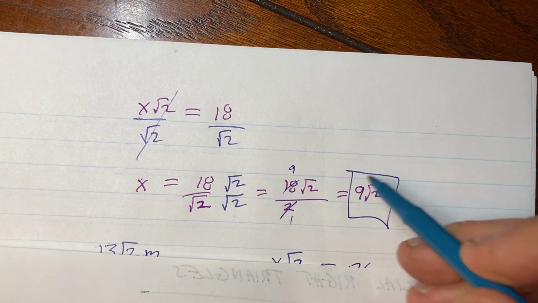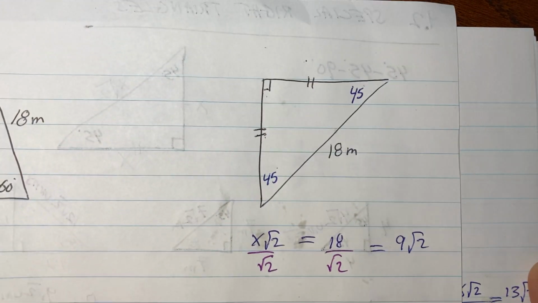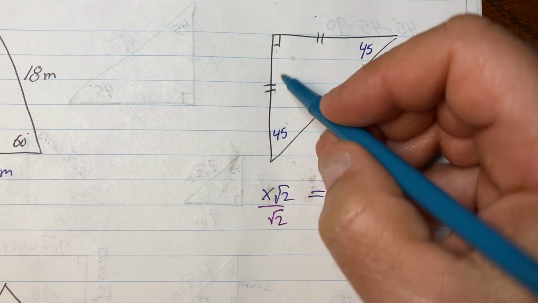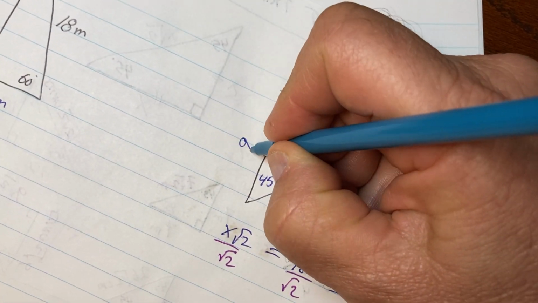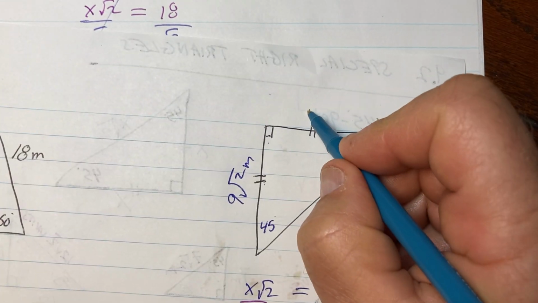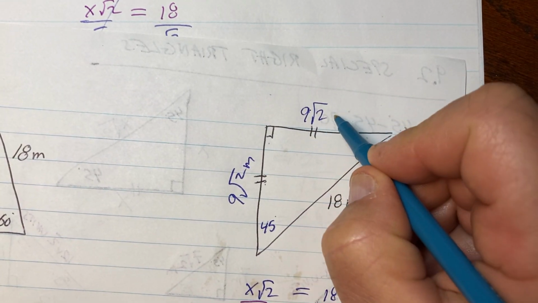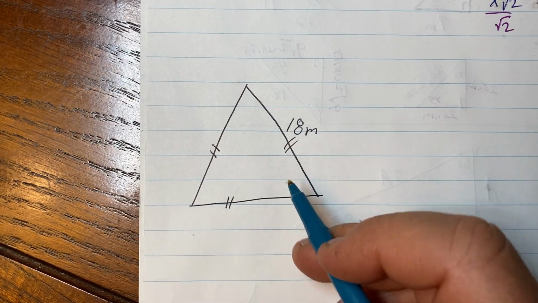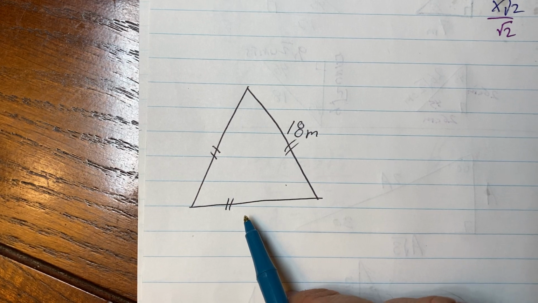Bada bing, bang, boom. Okay, there's a dog chasing a squirrel, I think, outside. Yeah, that means this is 9 root 2 meters. And that's also 9 root 2 meters. All right. Okay, only 25 more to go.